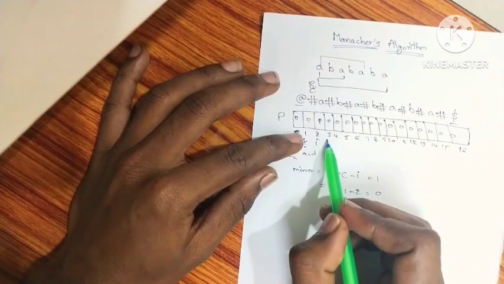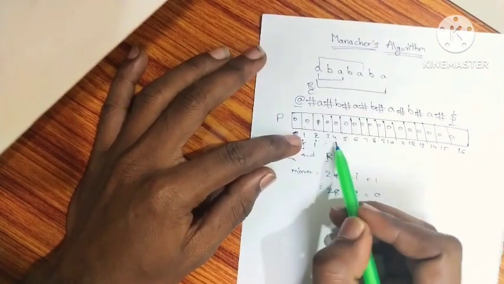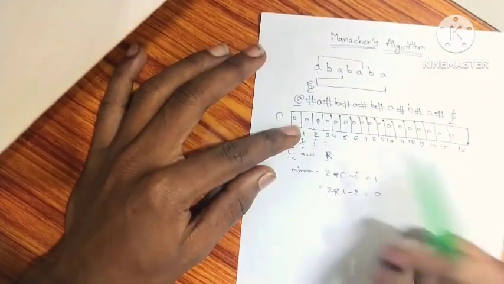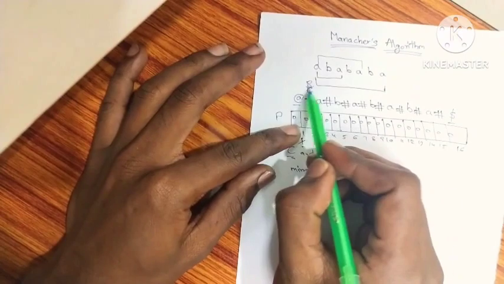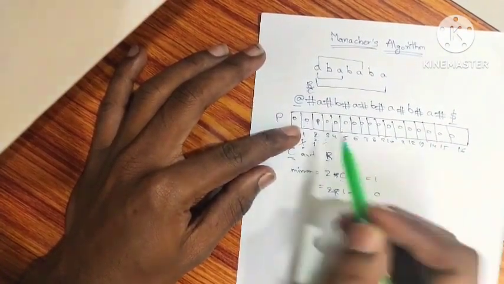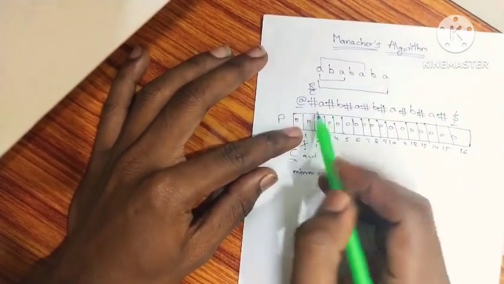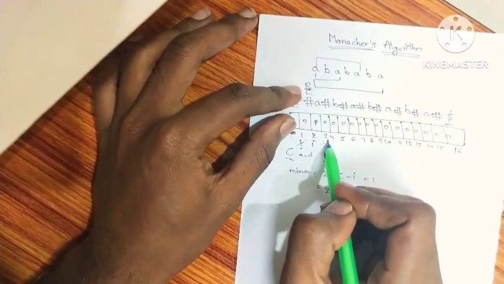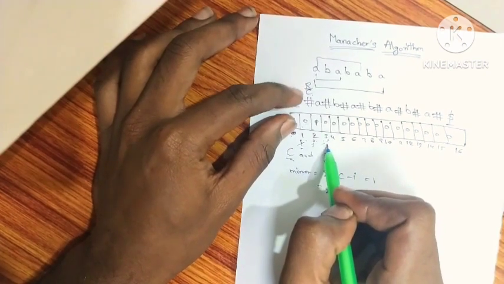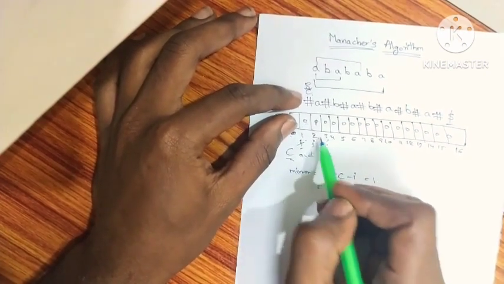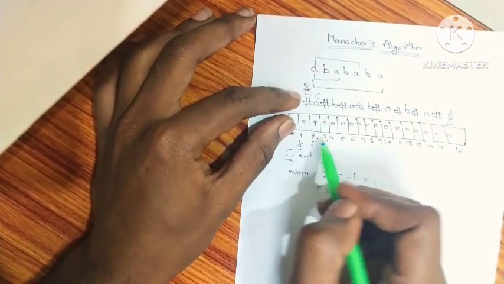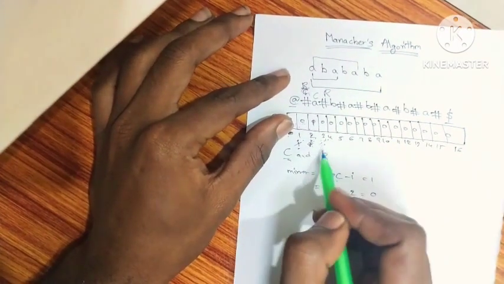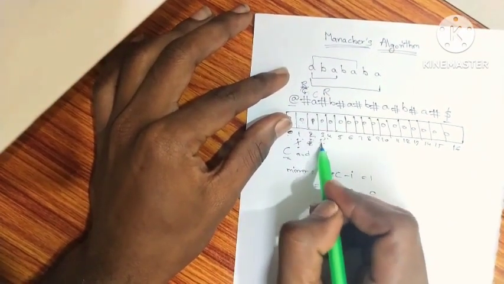If the rightmost boundary of the palindrome centered at I is greater than the current rightmost boundary of the palindrome, which is R, then we want to update the values of the center and R. Here R is positioned at index 1, but our expansion is up to index 3. So we want to update the C and R values. Our C is now at index 2 and R is at index 3. Now move on to the next iteration, where our I is positioned at index 3.